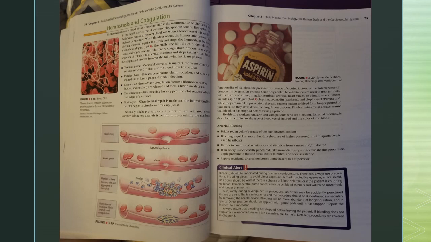Hemostasis and coagulation. Hemostasis, hemo equals blood, stasis equals standing still, is the maintenance of circulating blood in the liquid state so that it does not clot spontaneously. Hemostasis is the body's mechanism to prevent blood loss when a blood vessel is injured by an incision or a puncture. When this does occur, the hemostatic process, blood clotting response, repairs the break and stops the hemorrhage by forming a blood clot. See figure 3-19.